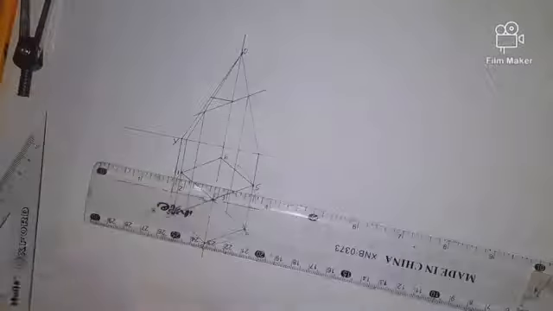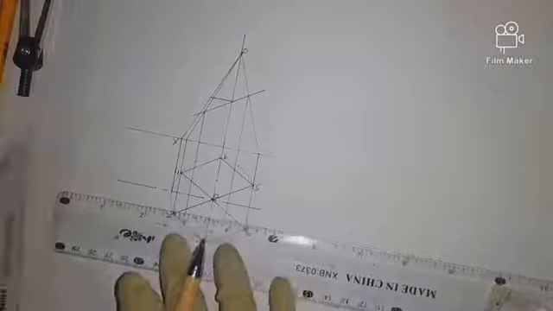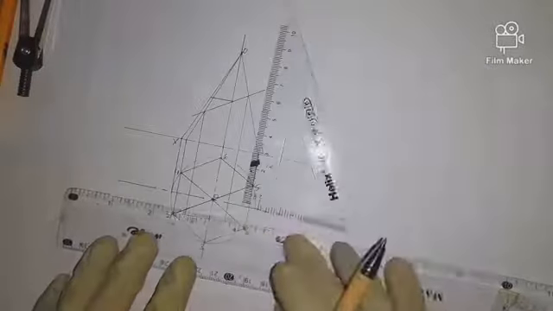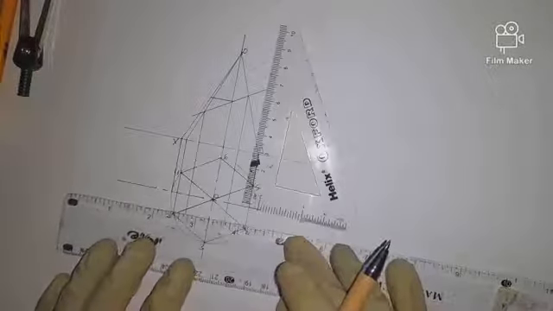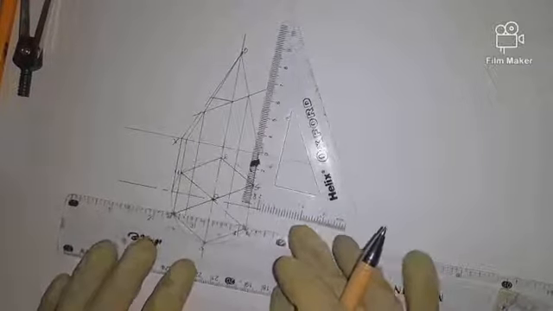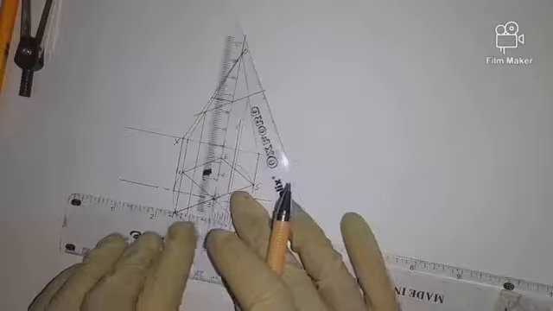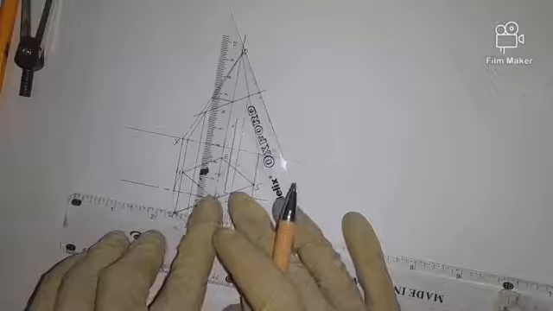Once it reaches there, we drop it down. So we are dropping this point downwards.